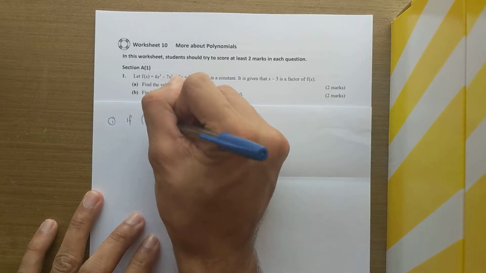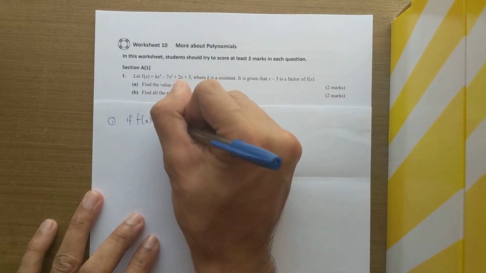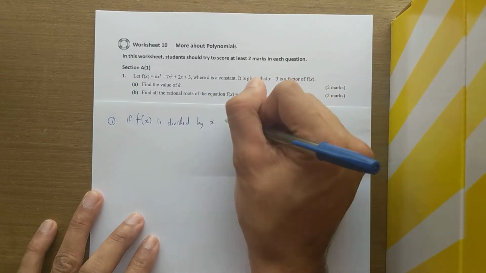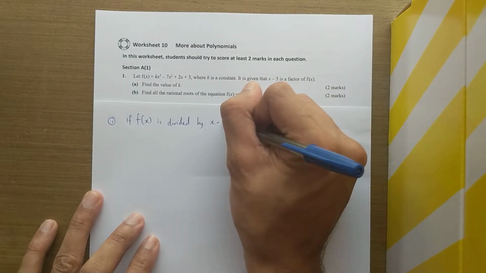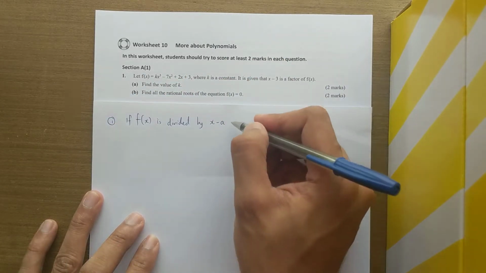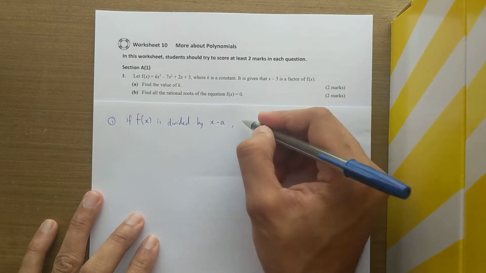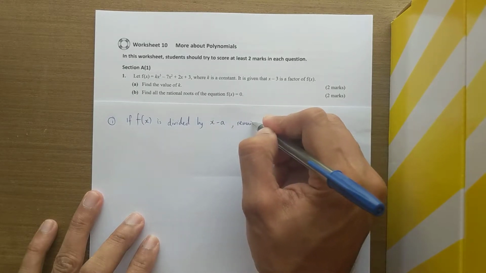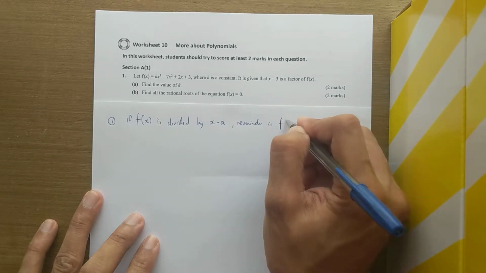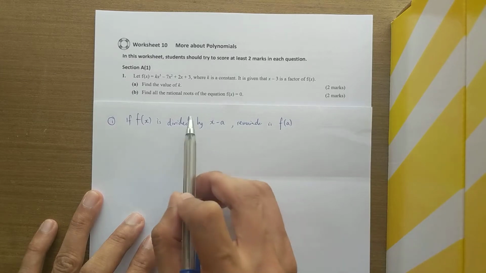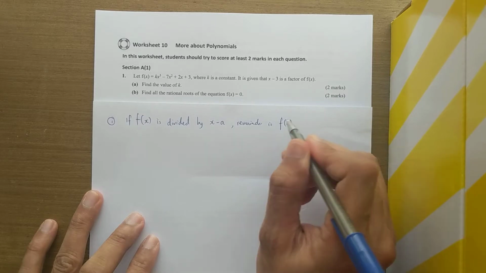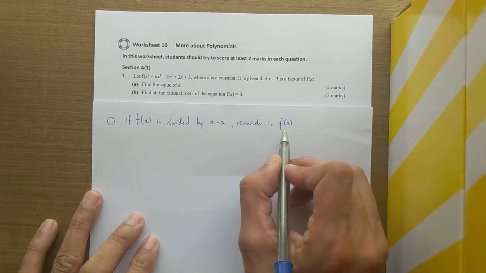If f(x) is divided by anything, for example, x minus a, okay, it can be x minus 2, x plus 3, whatever, okay, if it is divided by that, then if I just want the remainder, the remainder is found by simply putting the value of a into the function of f(x) as f(a), and whatever the answer is, that is the remainder. So that's the remainder given by f(a).